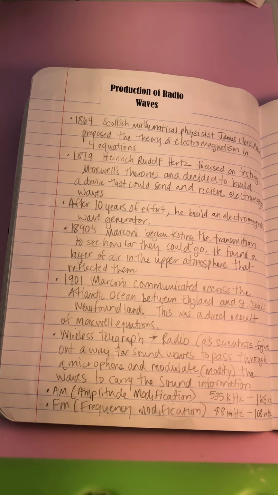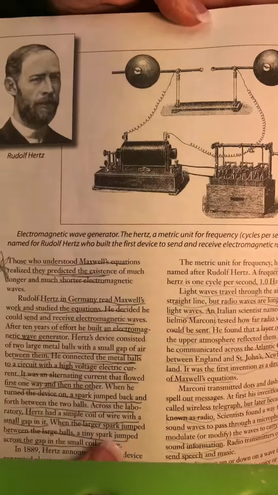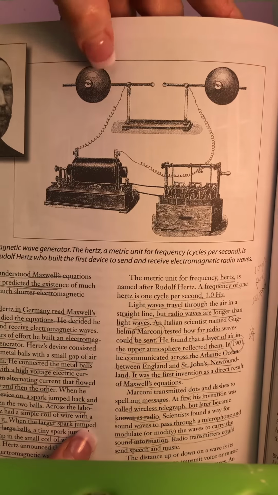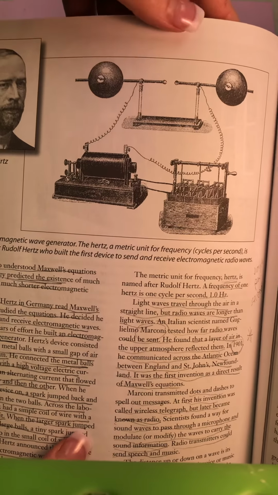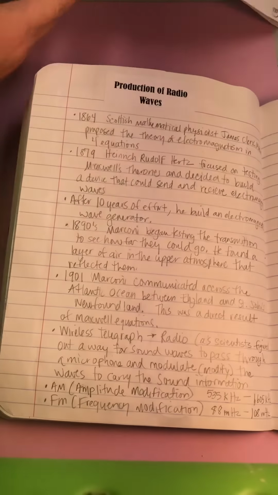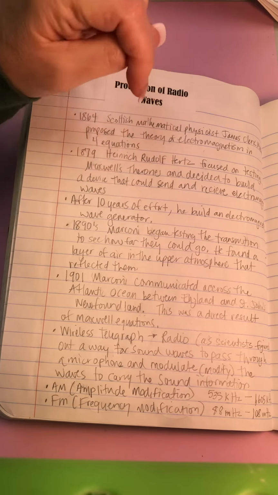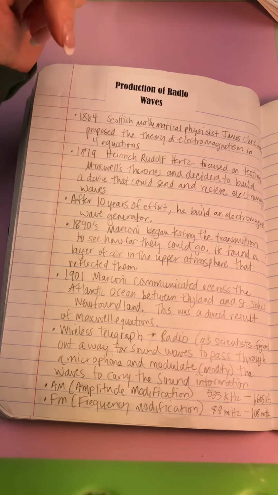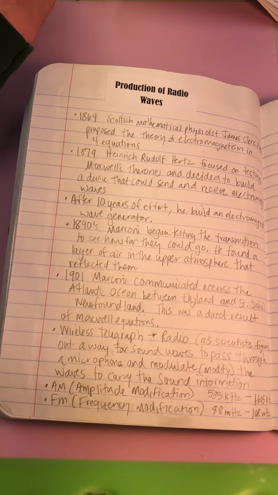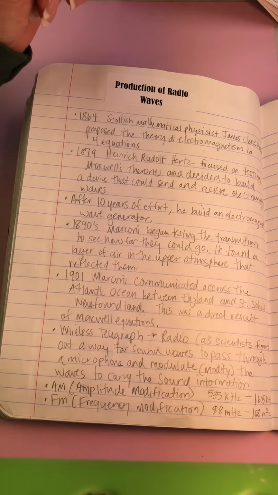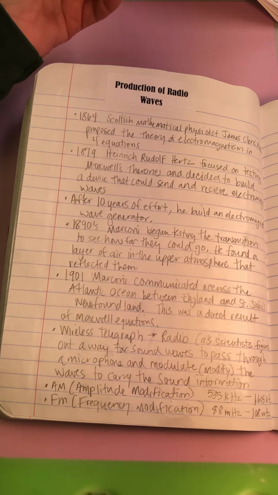And in the Exploring the World of Physics book, it actually shows you the picture, if you remember, of his apparatus and the spark gap, the little gap for the spark, and being able to create that and then creating a receiver. And so he spent 10 years of his effort to build this electromagnetic wave generator and figured out that these waves could be sent. And then he also figured out that there was a big, vast spectrum of frequencies of the waves. So that's also something that we're able to understand now.